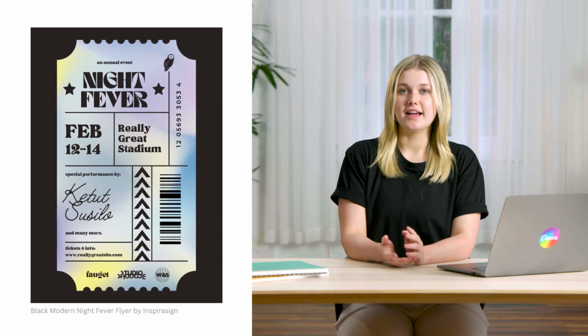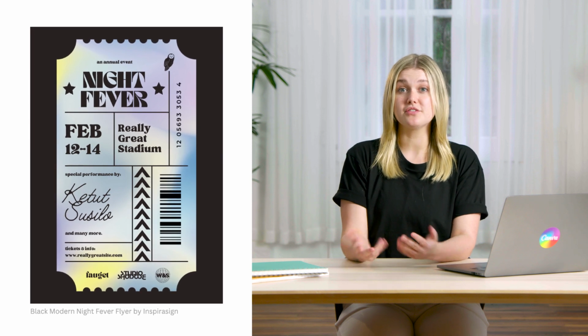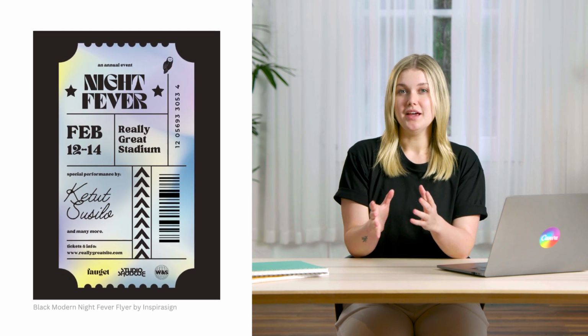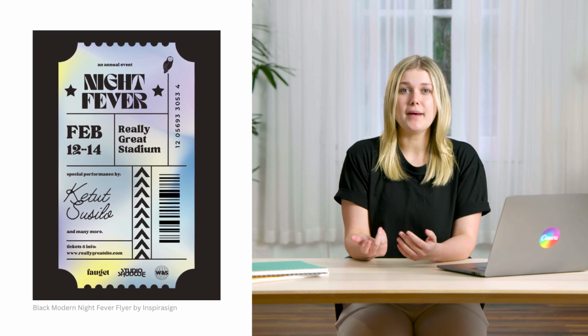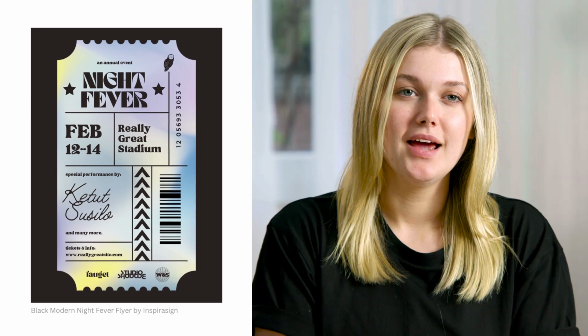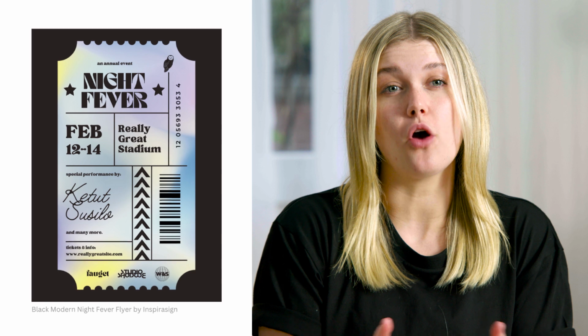Let's look at another design that's incorporated imagery in a different way. This time, the image has been used to frame up the rest of the design. The use of the ticket stub immediately conveys that it's promoting an event, and the gradient background gives it a retro feel. The black background, compared to the softer colors, creates a contrast and keeps focus on the text inside the stub.